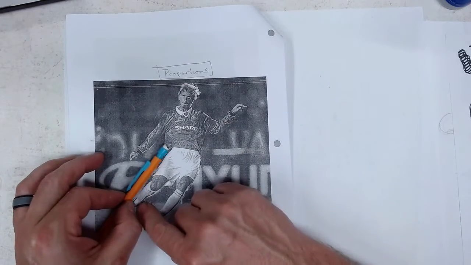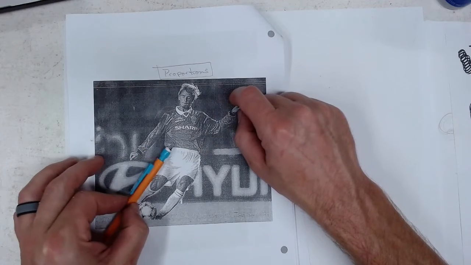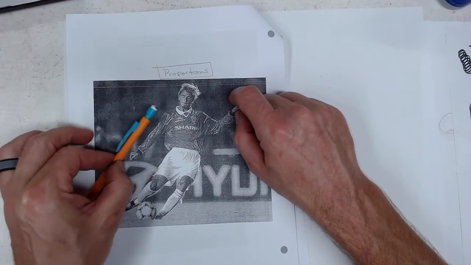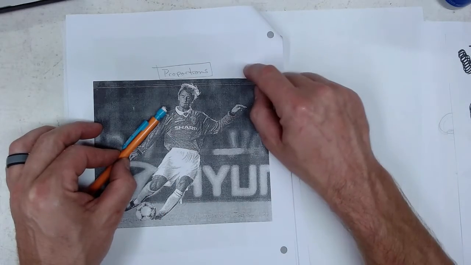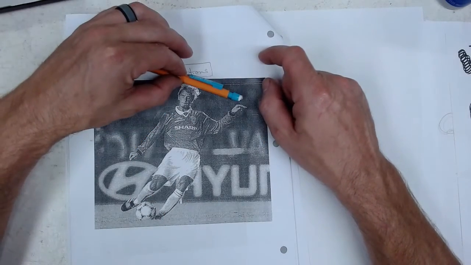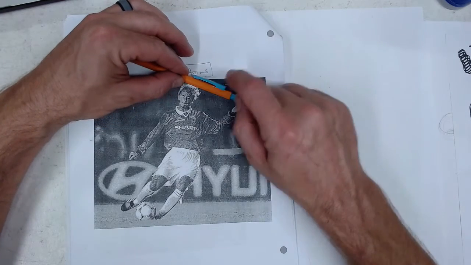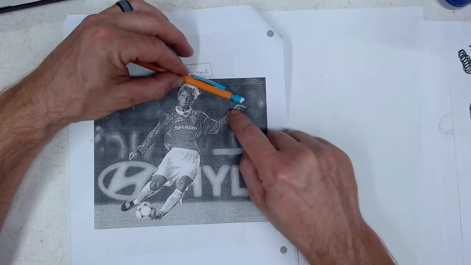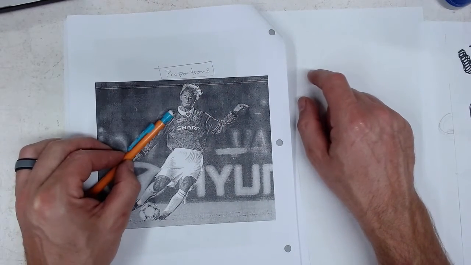From his ankle to his waist right there is the same as from the tip of his hand to his shoulder. Basically, from the top of his head to the top of his hand is the length of that arm.